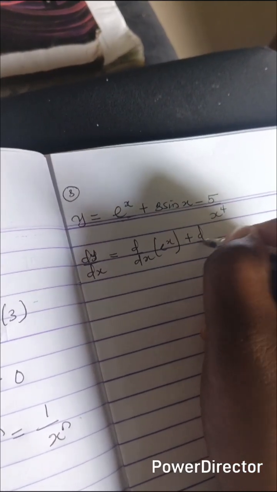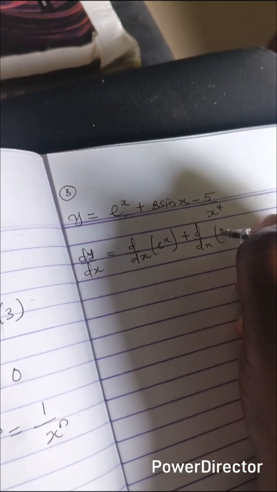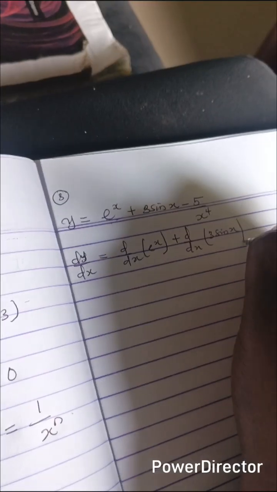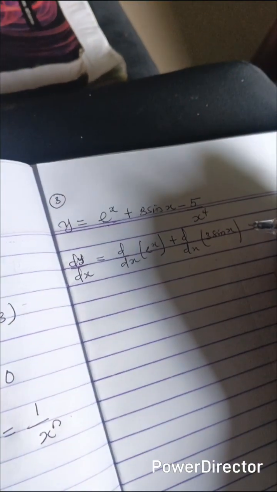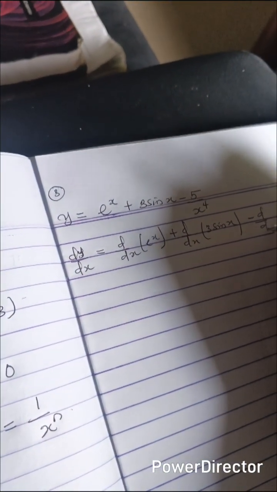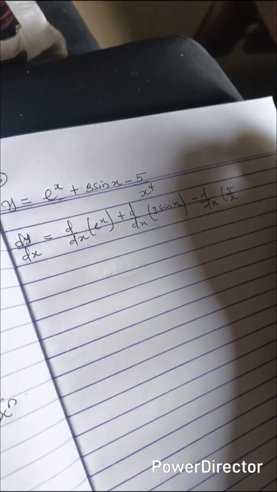We can differentiate 3 sine x separately, provided I take cognizance of the operation that is involved, and then minus d dx of 5 over x raised to the power of 4. I hope you are seeing that.